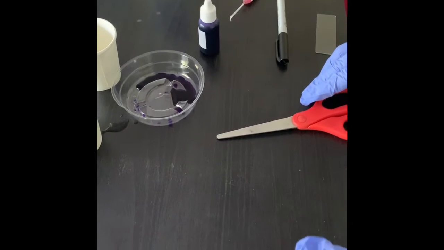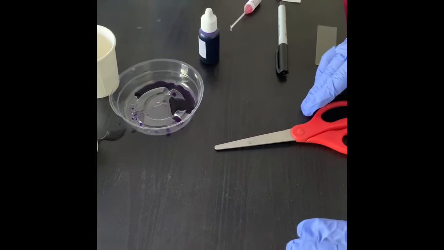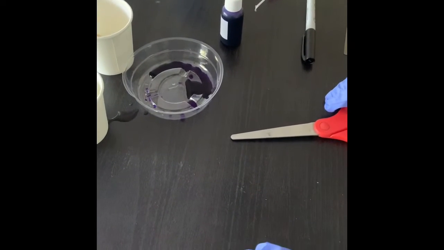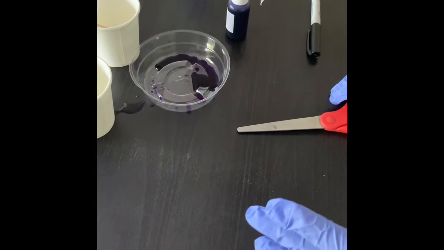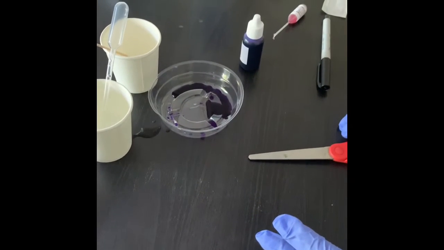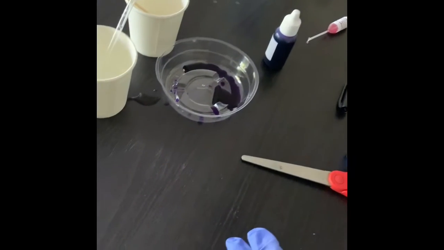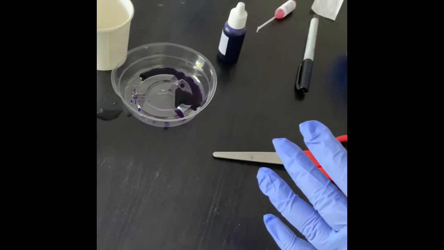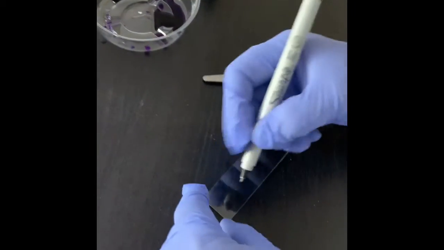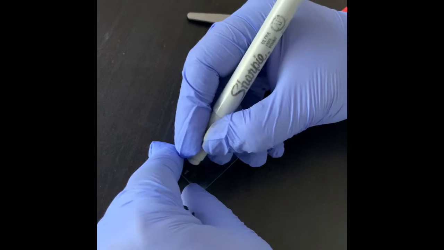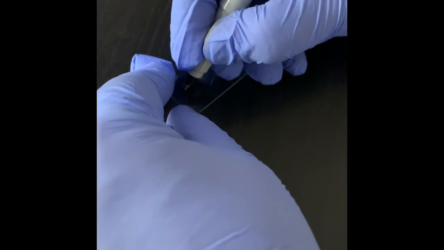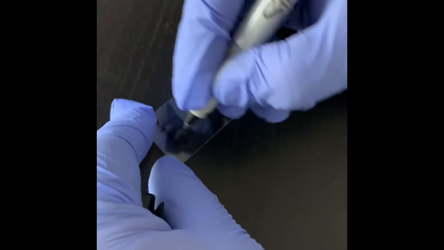Okay, so in the last video I showed you the direct stain with crystal violet, but we also use the indirect stain, or the negative stain, for staining bacteria. So here I'm going to take the slide first, and then I'm going to write that it is from the tooth area, and this is a negative stain.